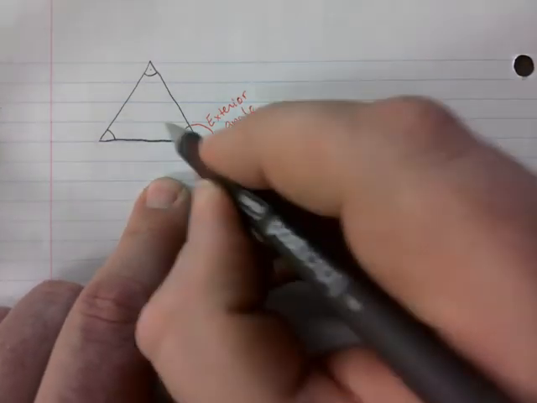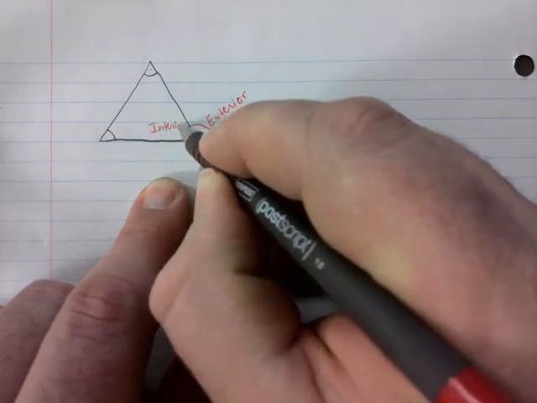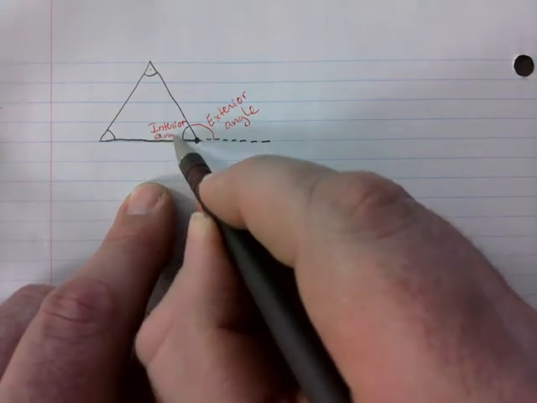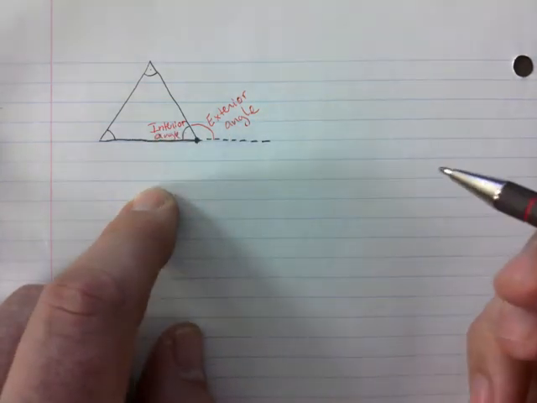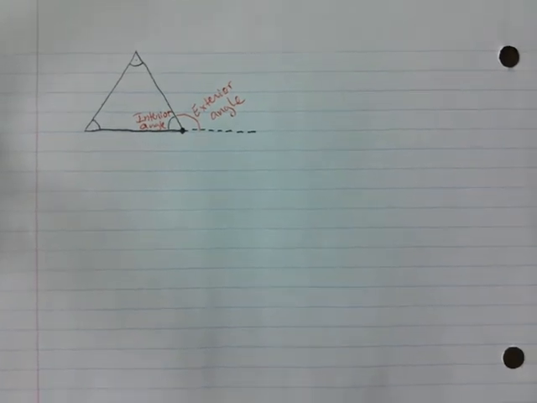Okay, and this is called the interior. It's interior angle and exterior angle right next to each other.